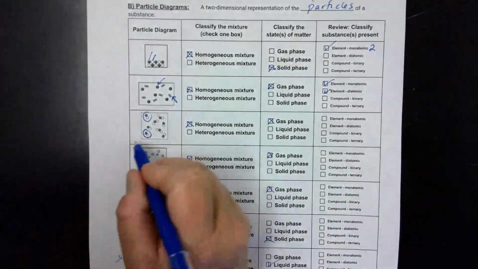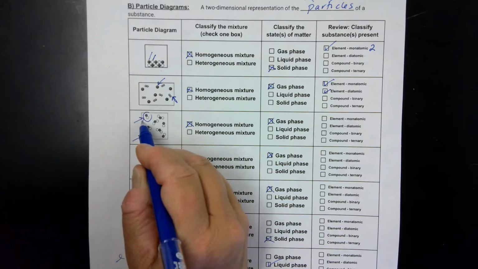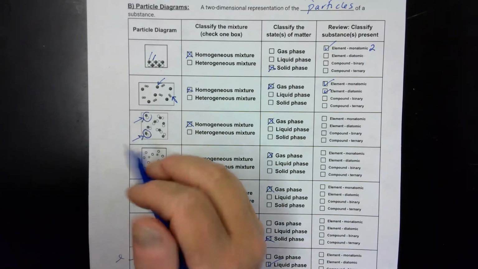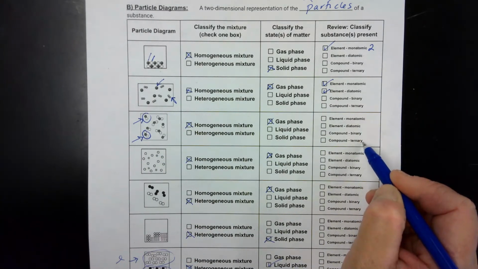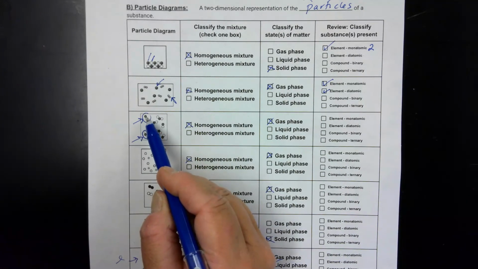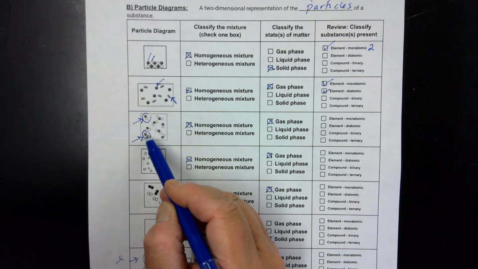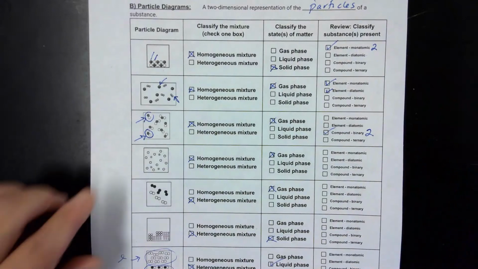Okay, we have 2 different particles here. This is a compound. We know it's a compound because we have 2 different shapes, or 2 different shadings anyway. The question is, are these binary or ternary? Binary means there's 2 different types of atoms, so I would classify this as a binary compound. This is also a binary compound because even though there's 3 atoms, there's only 2 types of atoms. So in this case, we have 2 types of binary compounds.